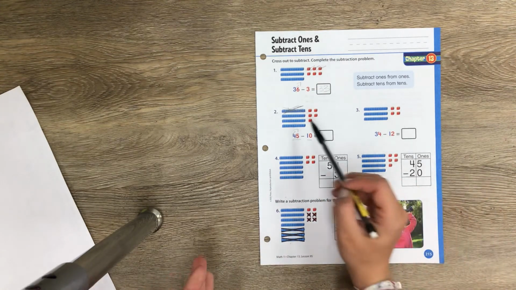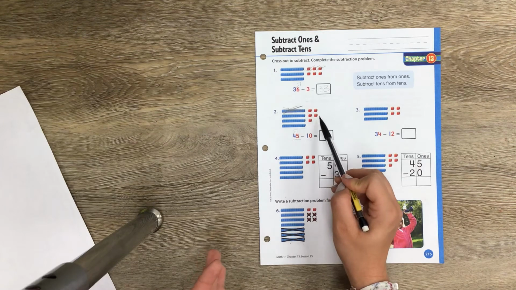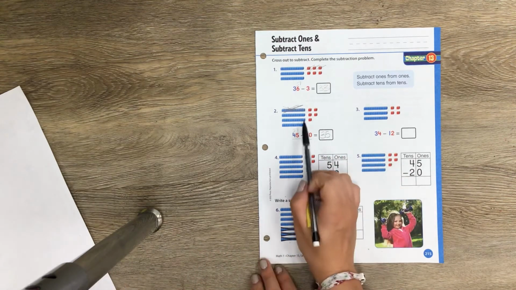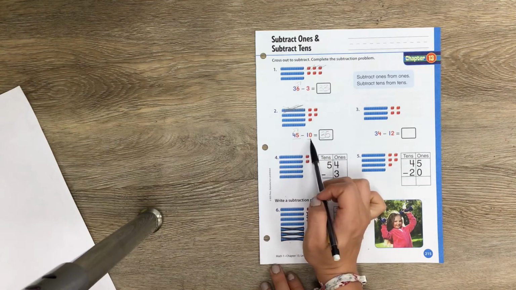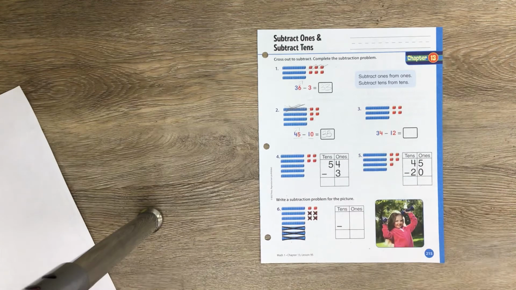Now how many do I have left? 10, 20, 30, 31, 32, 33, 34, 35. I have 35 left. I had 45, then I took away 10, I crossed out a 10 bar, then I recounted, and I have 35 now, right?